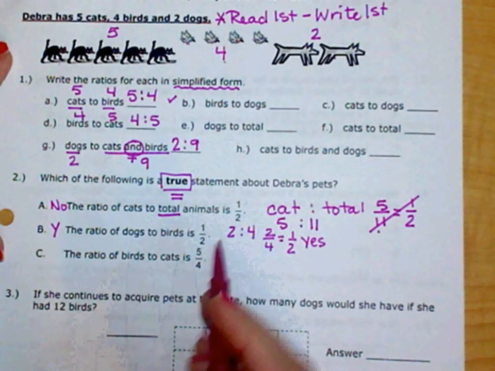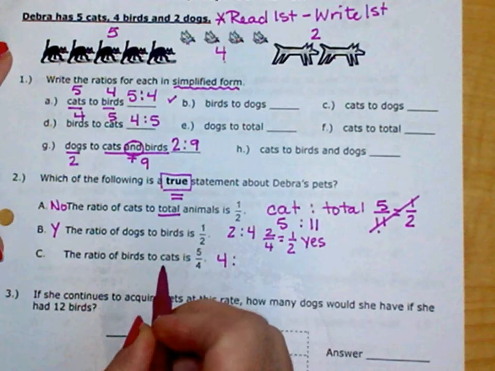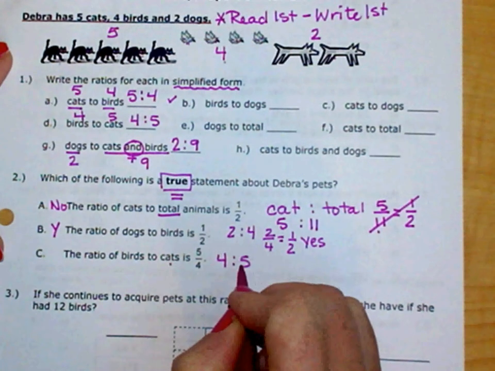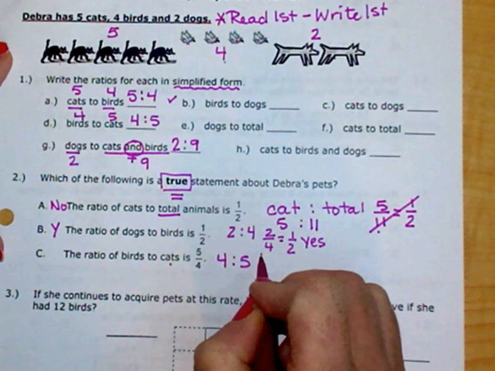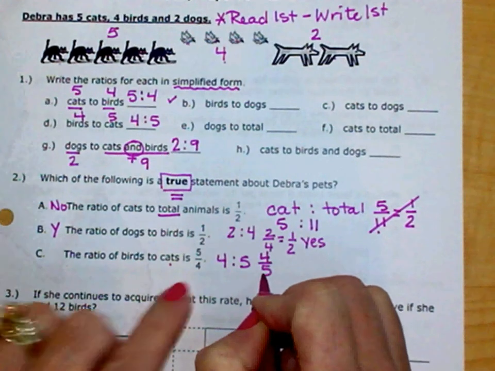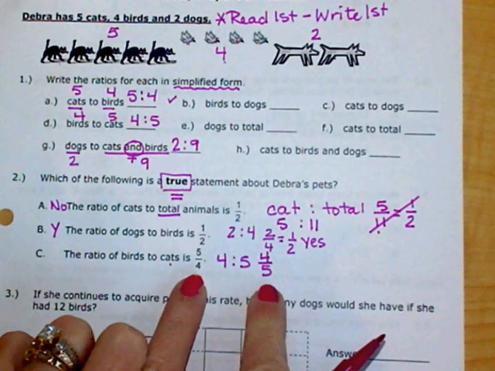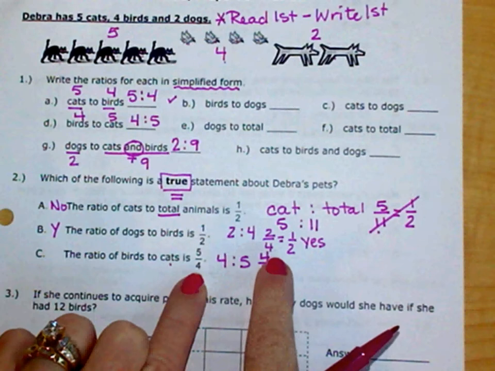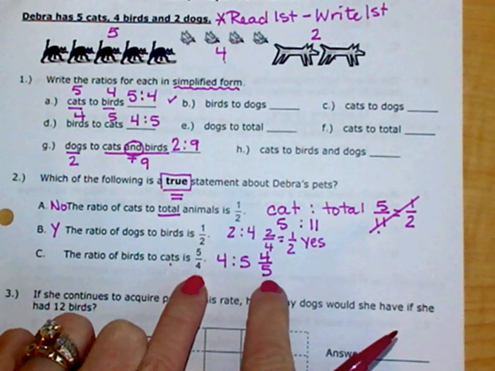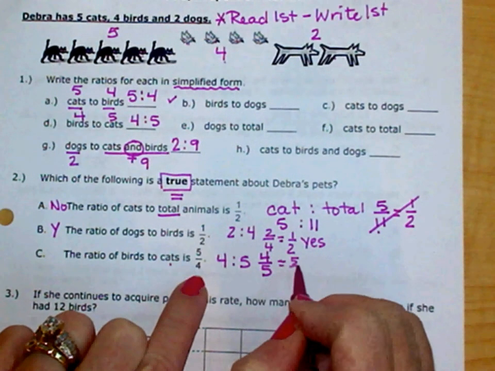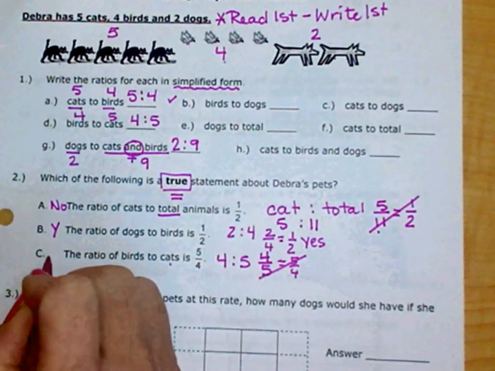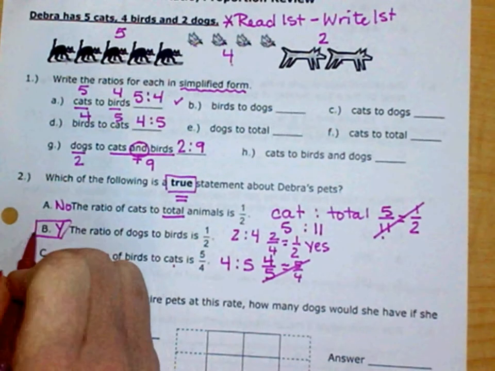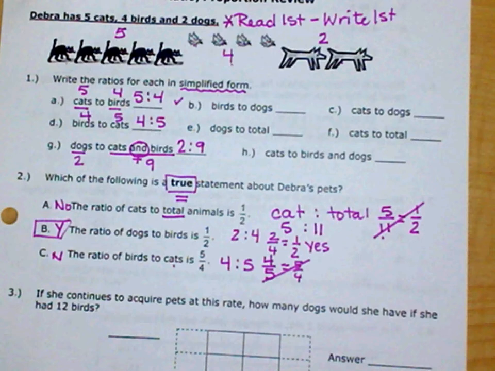Birds is going to be 4 to cats 5. When I stack it, what I read first, I write first, even though this one looks very similar, birds and cats, my 4 is on top, which is not equivalent to 5 out of 4. So that is a no. Best answer, B, is the one that is a true statement.